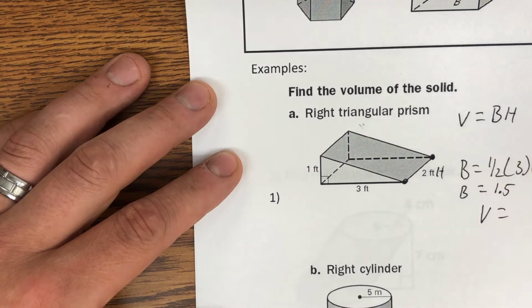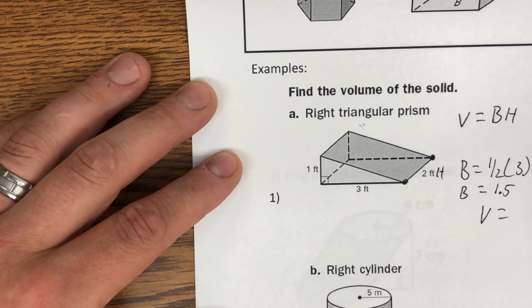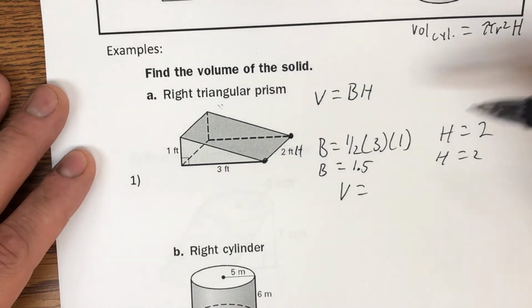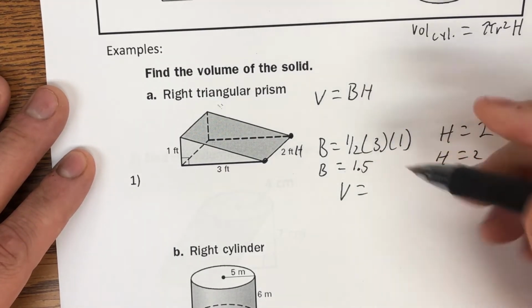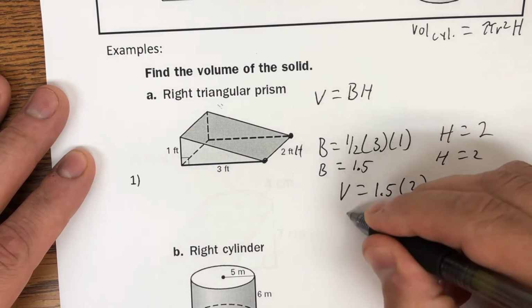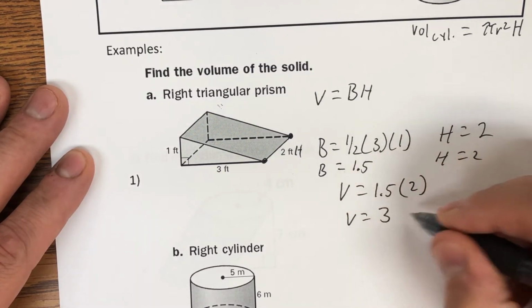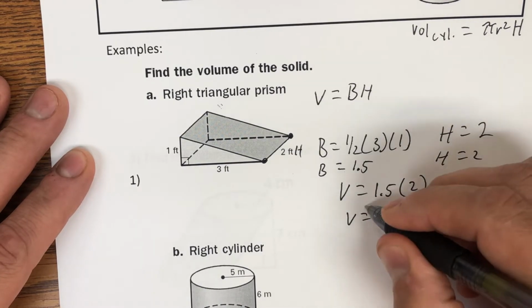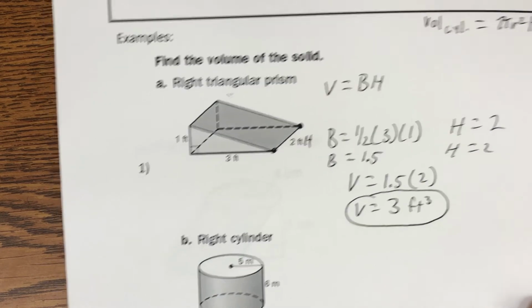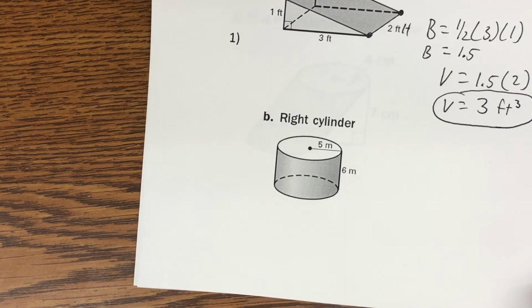So the area of the base is 1.5. The height is still 2. And now we just need to substitute these values in. Area of the base, 1.5, times the height of the prism, 2. The volume is equal to 3 feet cubed. Volume is units cubed.